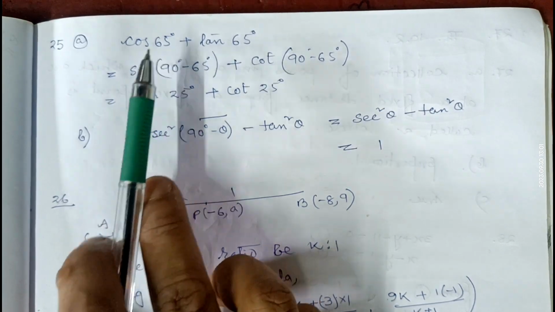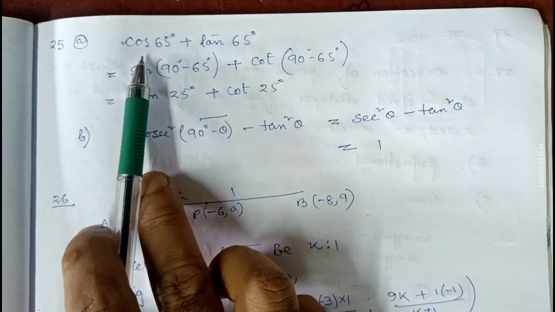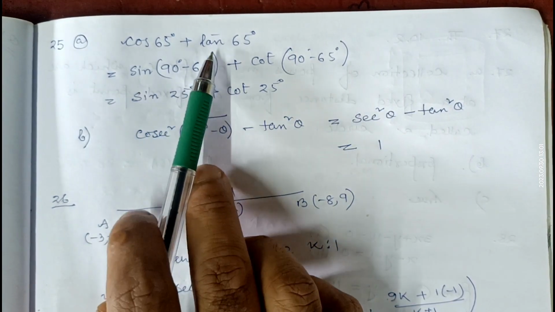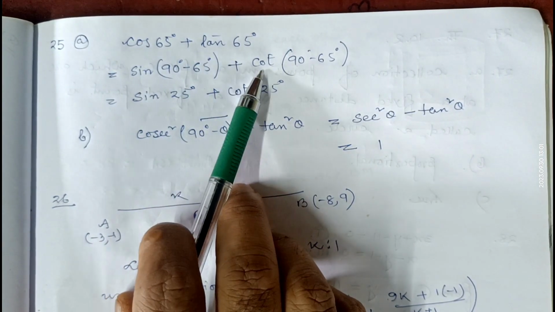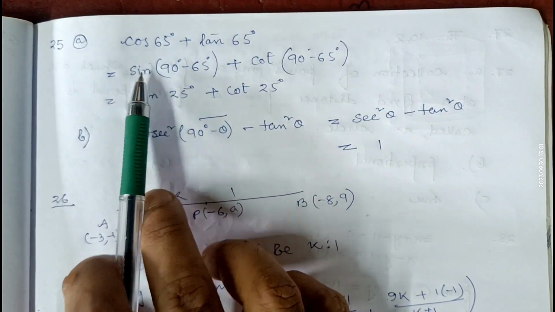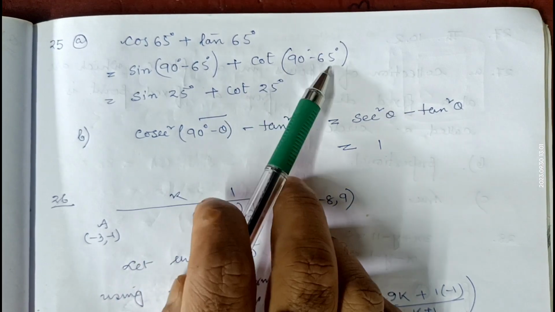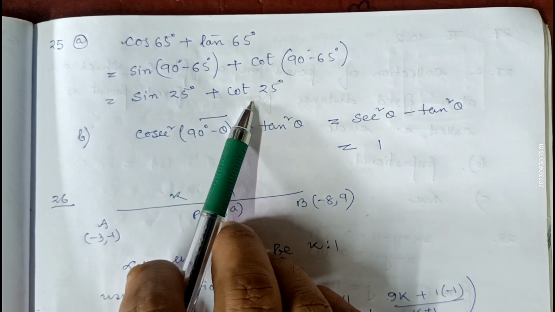So cos theta we know is sine of 90 minus theta. So instead of cos 65 we can write sine of 90 minus 65. Similarly tan theta can be written as cot of 90 minus theta. So we got sine 90 minus 65, 25, plus cot 90 minus 65, 25. This is the required answer.